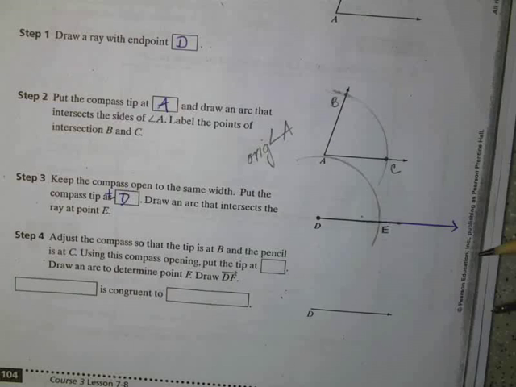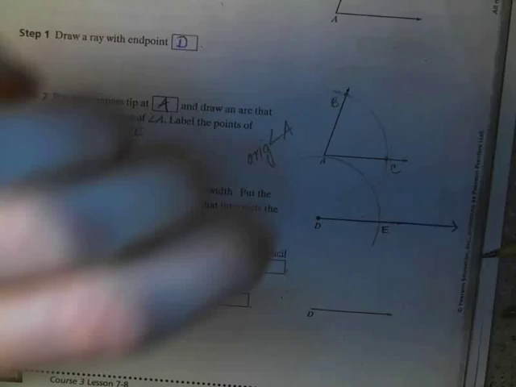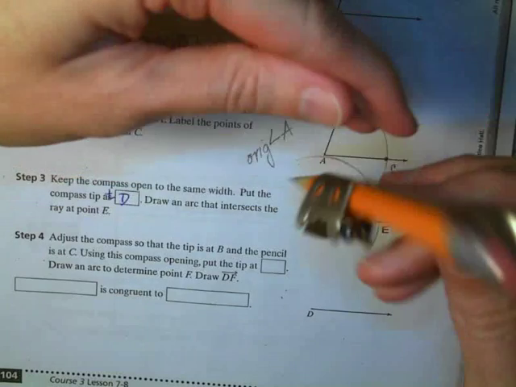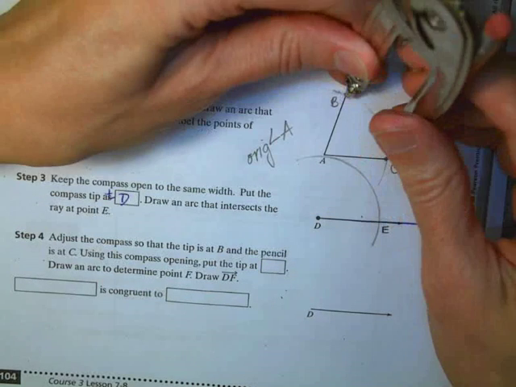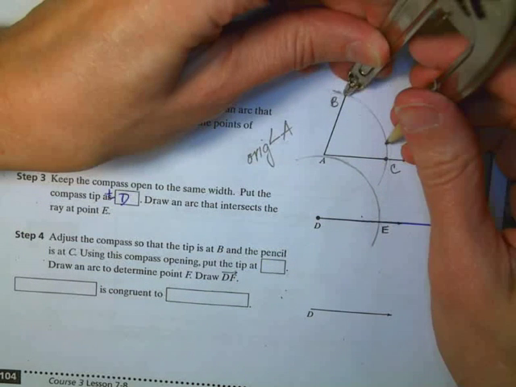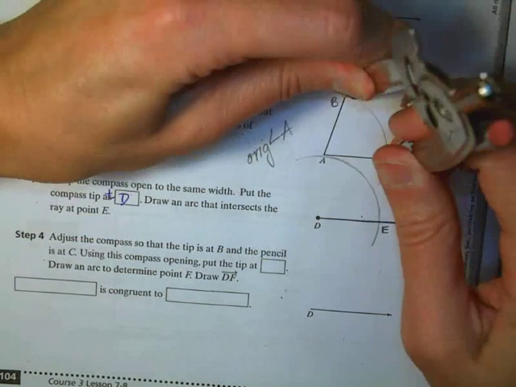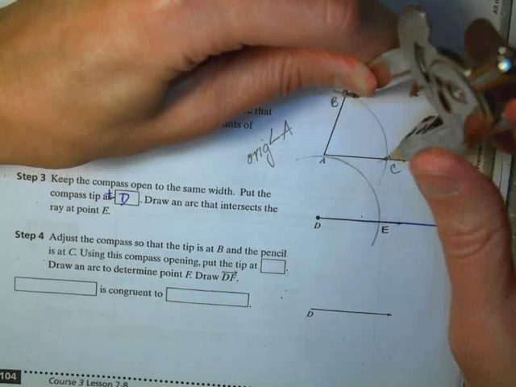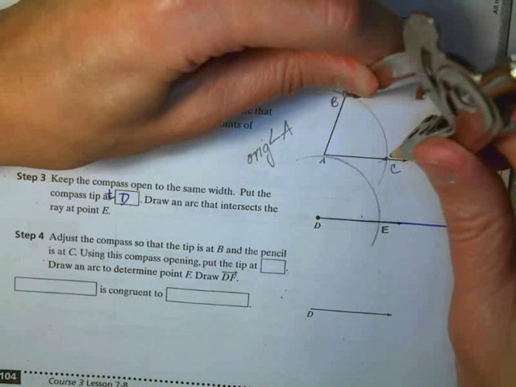And adjust the compass so that the tip is at B and the pencil is at C. Using this compass opening, okay, well, let me do that first. So the tip is at B and the pencil is at C. So the tip is at B, the pencil is at C.